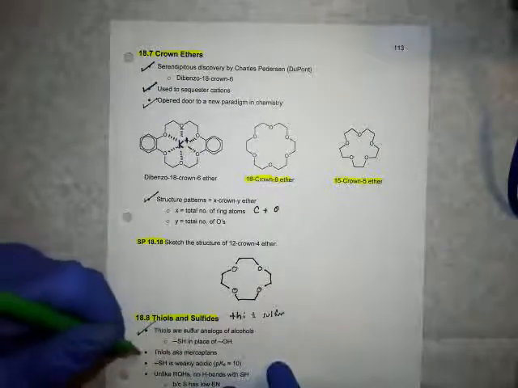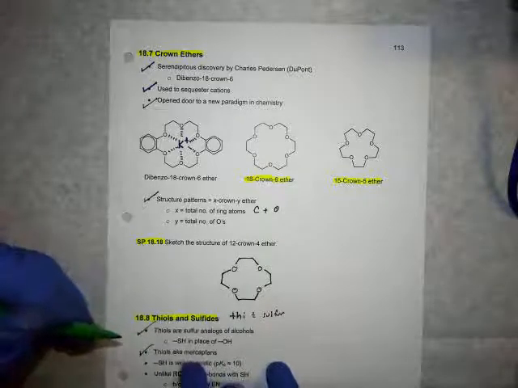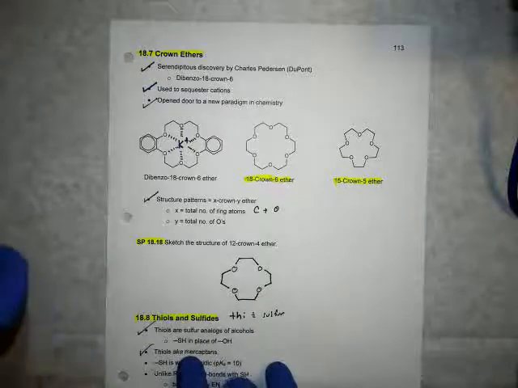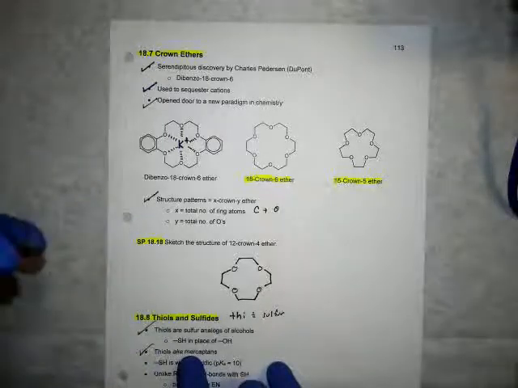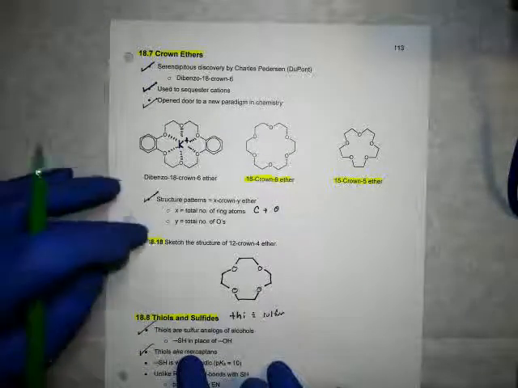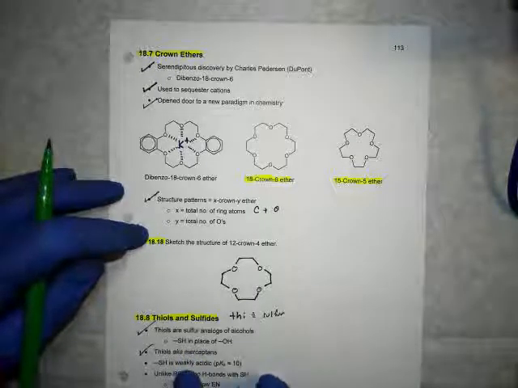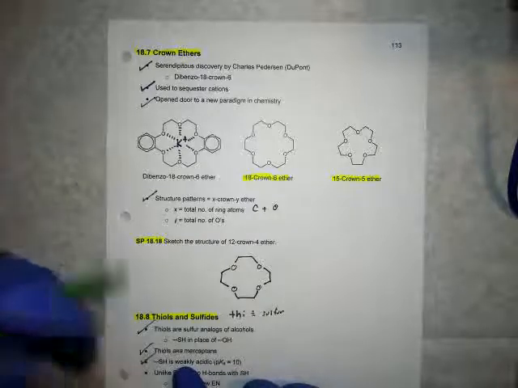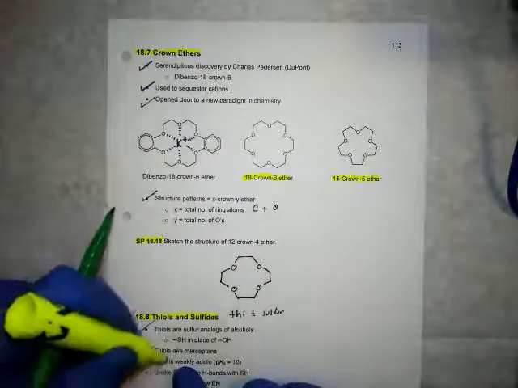And thiols are oftentimes called mercaptans. The reason they're called that is because they can be used to capture mercury. For mercury spills, you pour sulfur over mercury and it will capture it and make a complex. So they're called mercaptans. And the SH is weakly acidic, with a pKa of about 10. It varies.